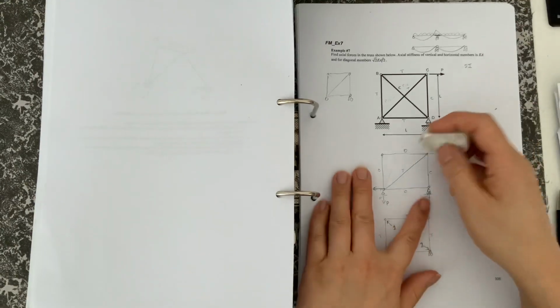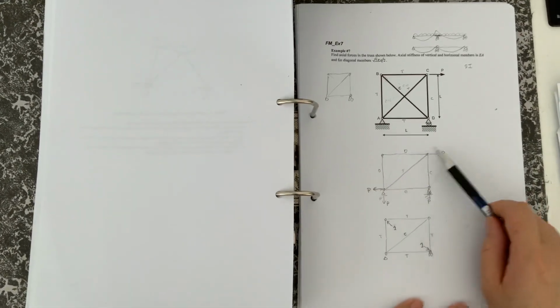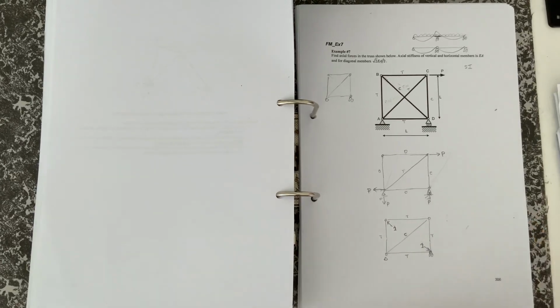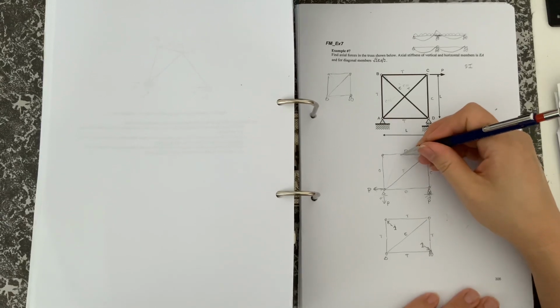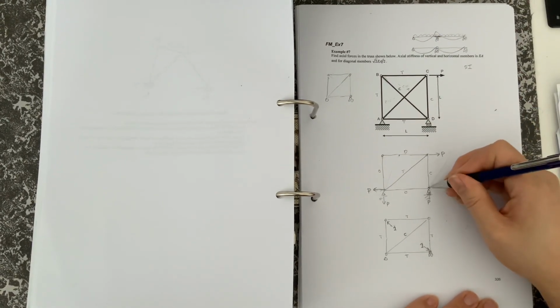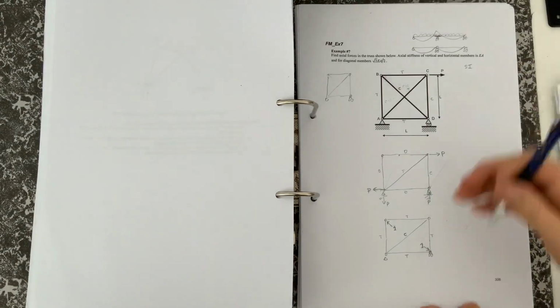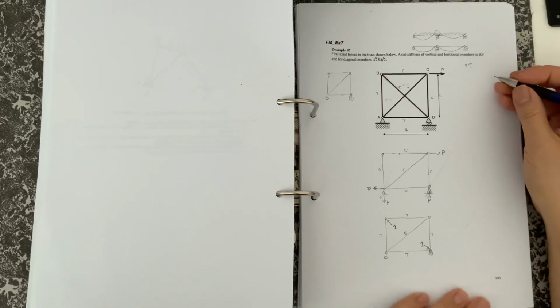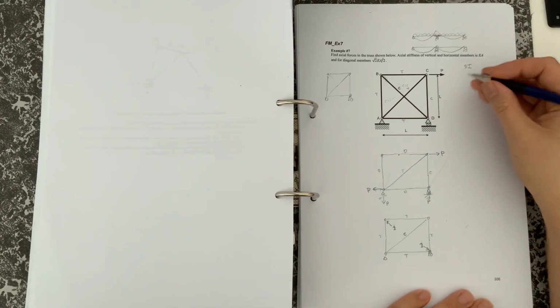So you could use method of sections, method of joints to work out what's happening here. Now we're interested in knowing what happens between that point and that point. We'll sort out a sign convention later on, because we do need one if we're going to have more than one degree of statical indeterminacy.